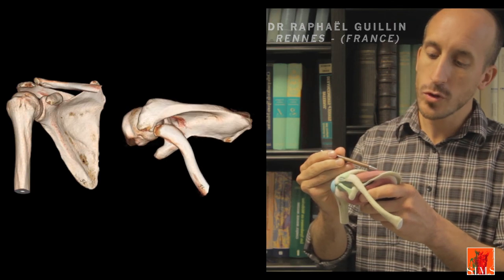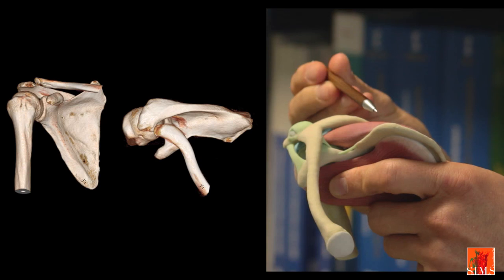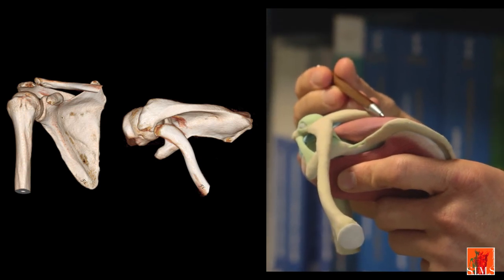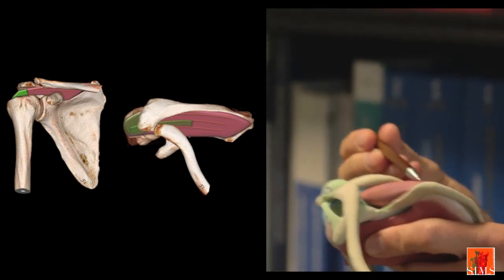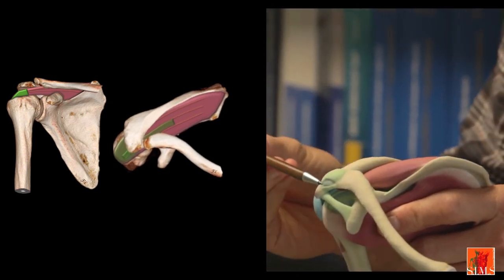The supraspinatus muscle originates from the supraspinous fossa in front of the spine of the scapula and above it. Its course runs forwards and outwards, and this is very important to understand when performing ultrasound, thus travelling under an anatomical arch which we can see here.